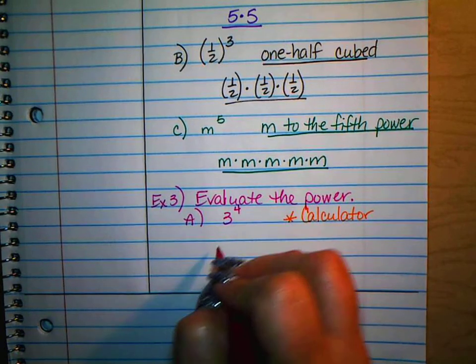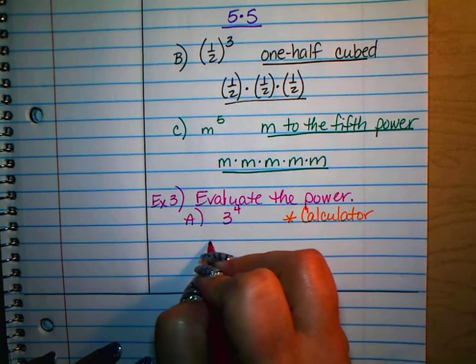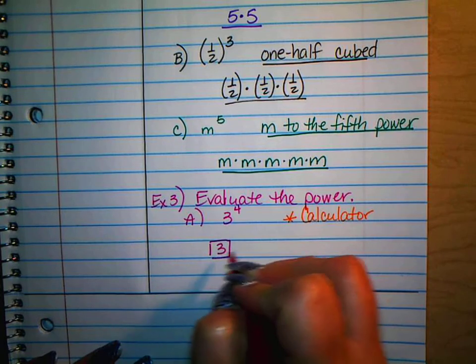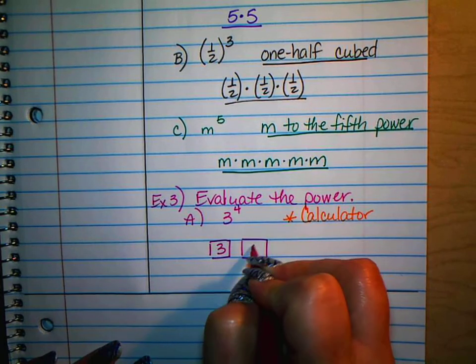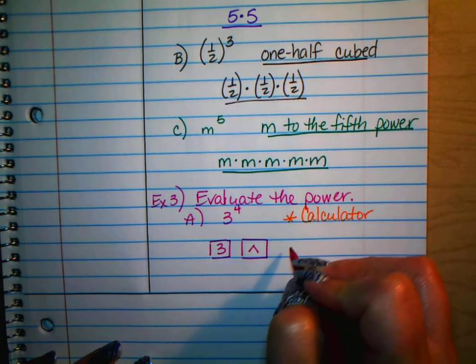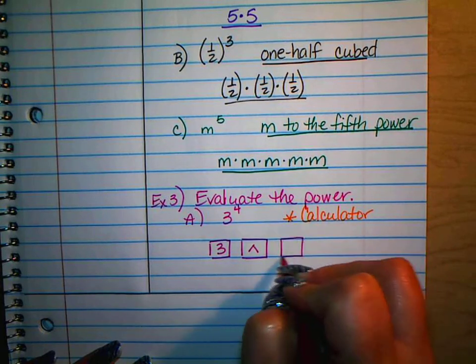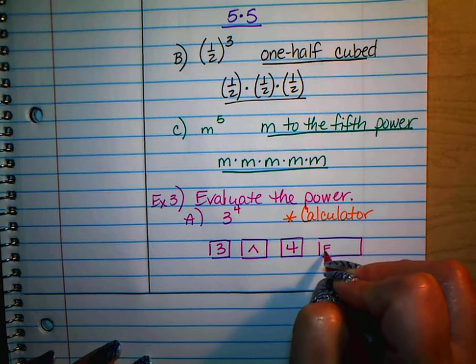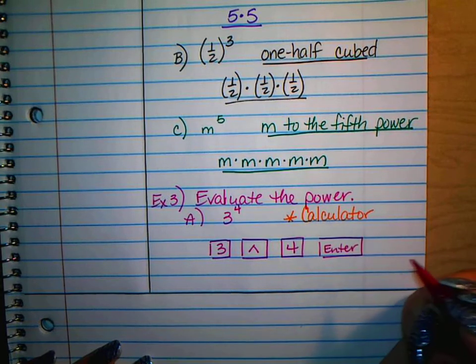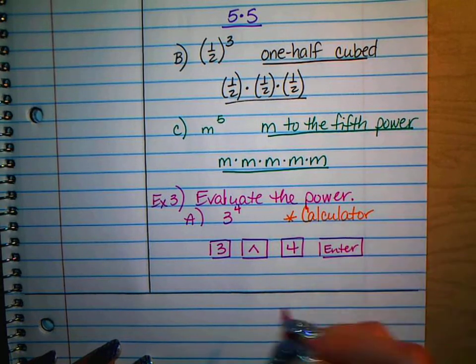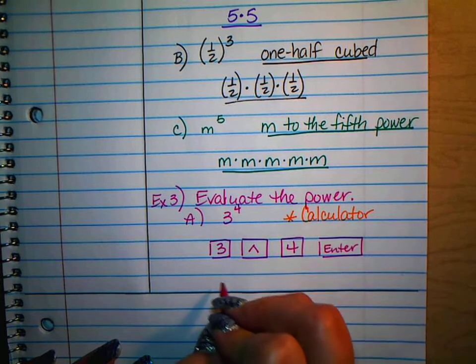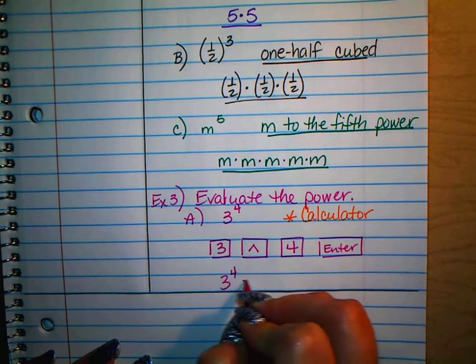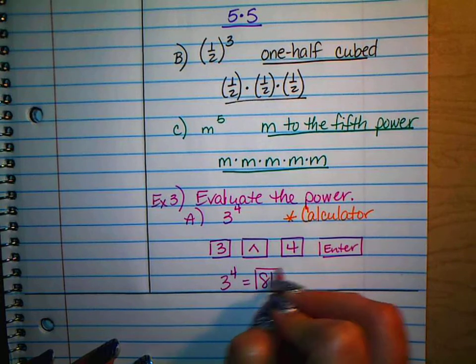And for this one, my keystrokes would be 3, then the little caret or housetop, to the 4, and then enter. And when I do that, I find that my answer, 3 to the 4th, is 81.